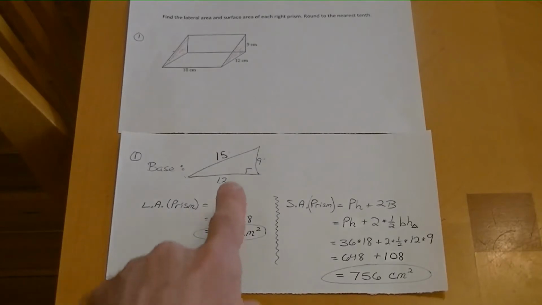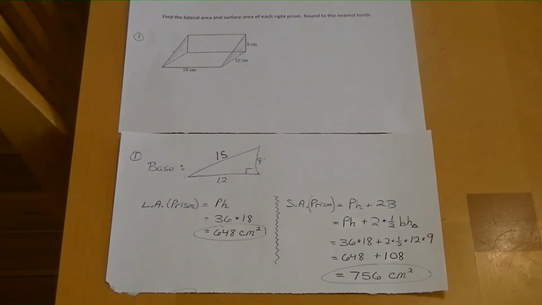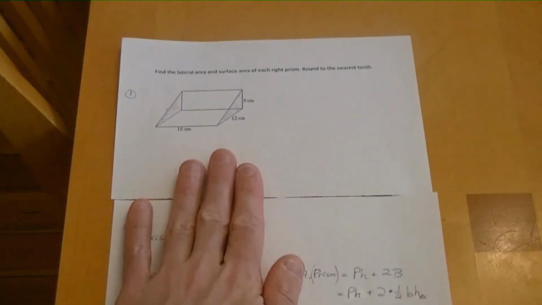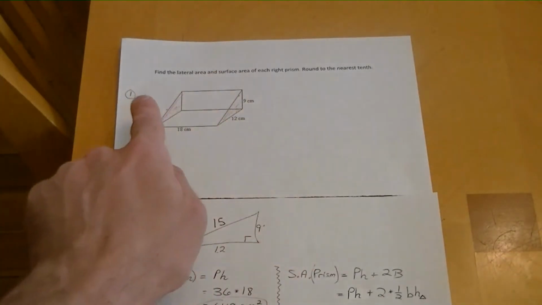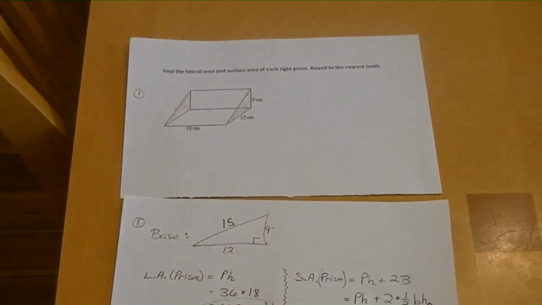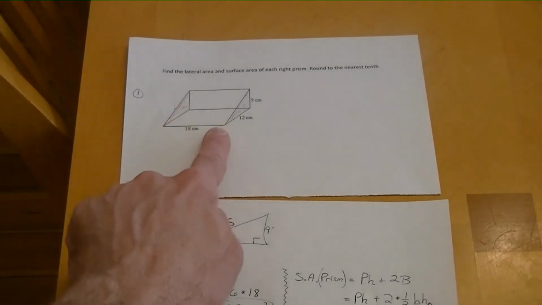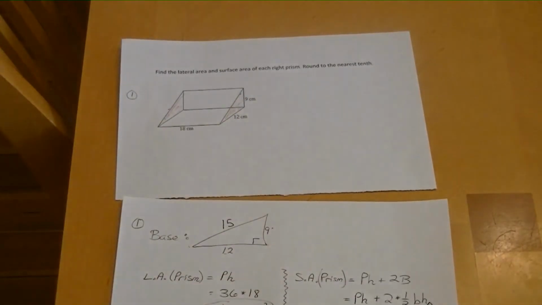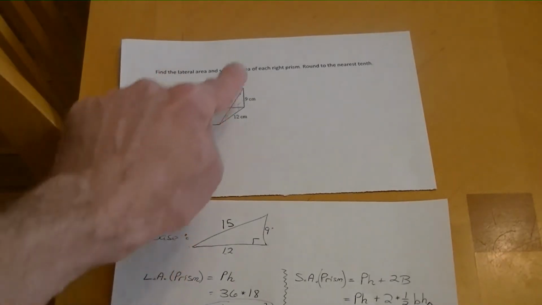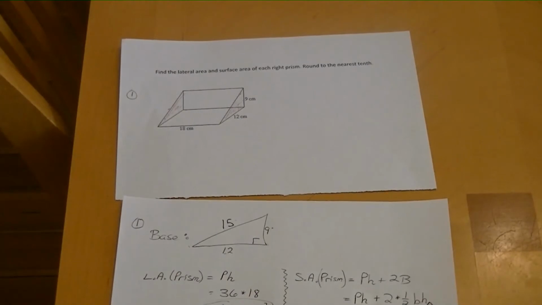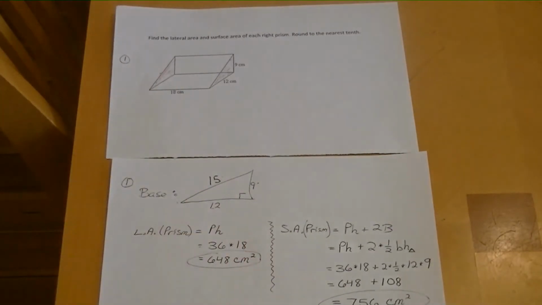Even if you didn't know this formula, you could still get the lateral area. You would just have to get the area of the three white rectangles up here and add them up. So for instance, the rectangle on the back is 18 times 9, 162, I think. The bottom rectangle is 18 times 12, and this front slanted rectangle is 18 times 15. And if you add those together, you'll get 648. Formula just makes it a little faster.